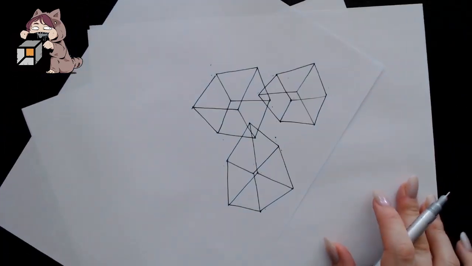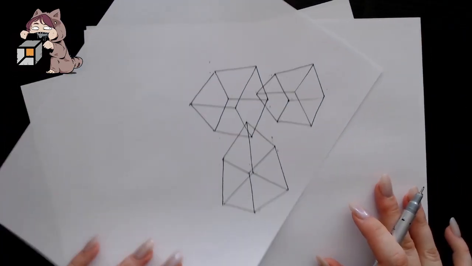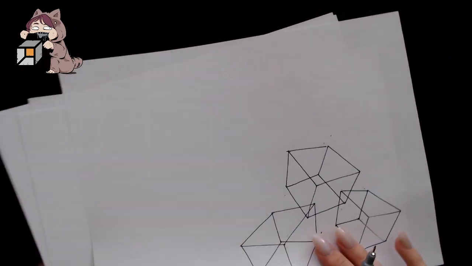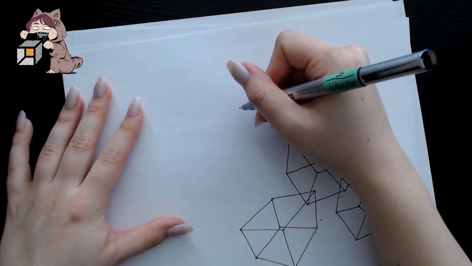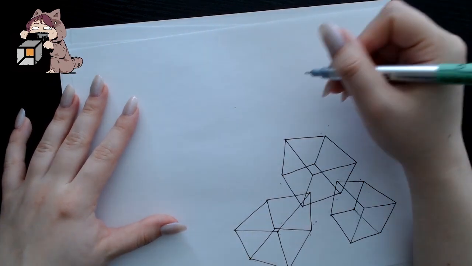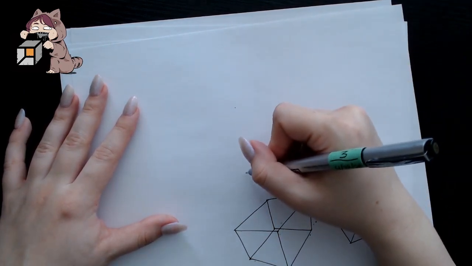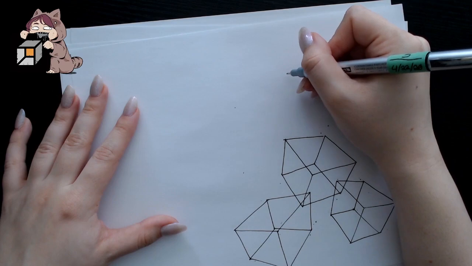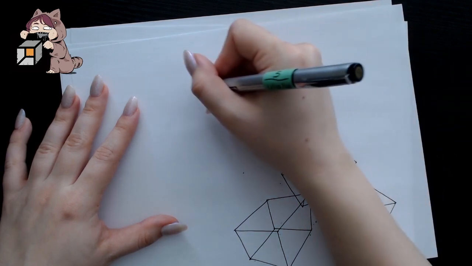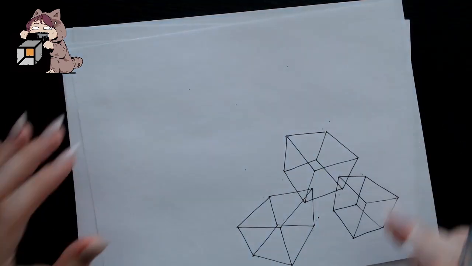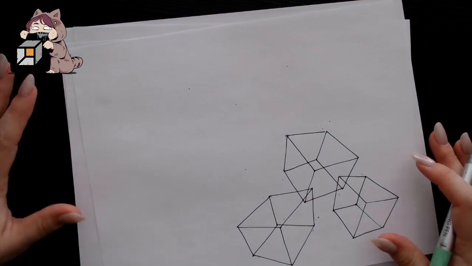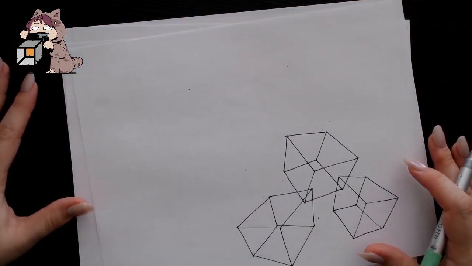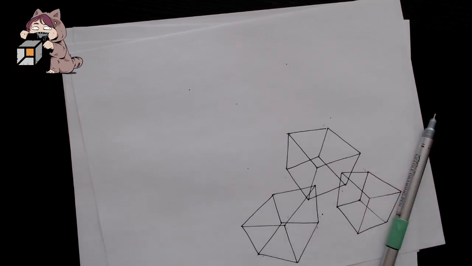More boxes, more boxes. Let me make a big box.